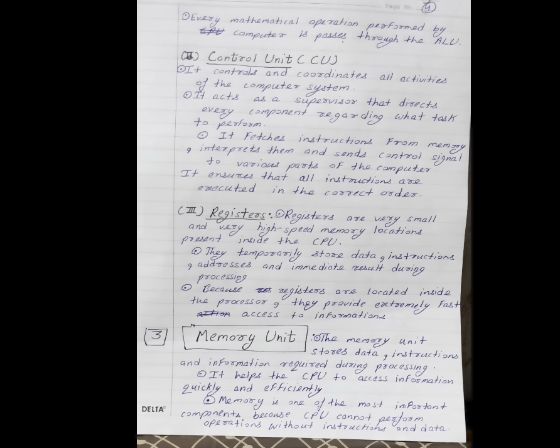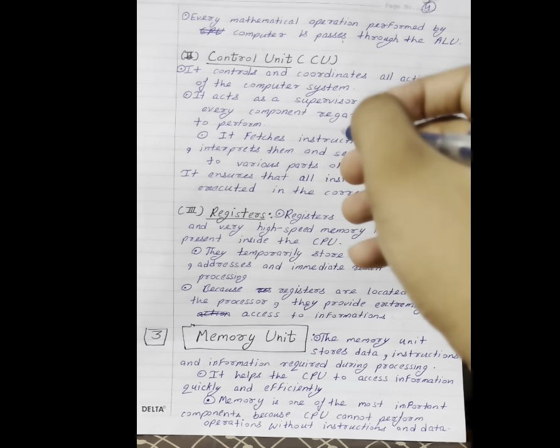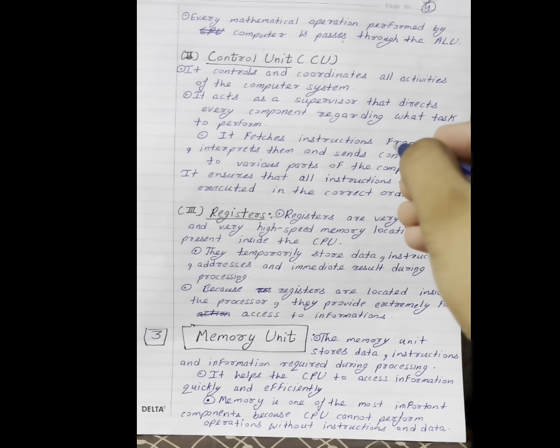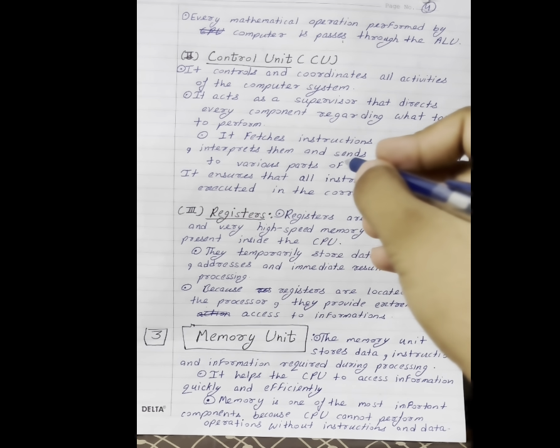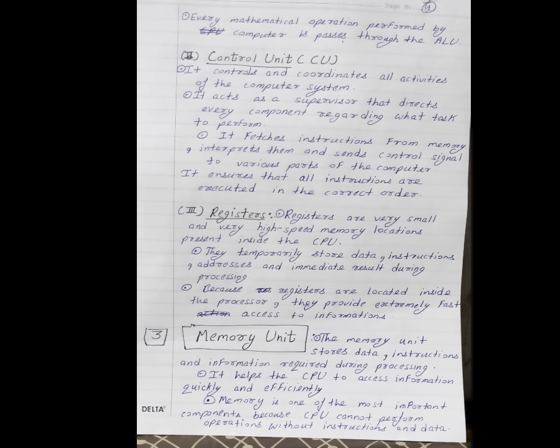It fetches the instructions from the memory, then interprets them and sends the control signals to various parts of the computer, and it ensures that all the instructions are executed in the correct order.